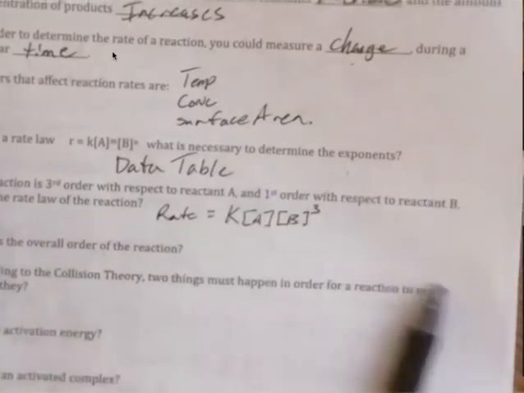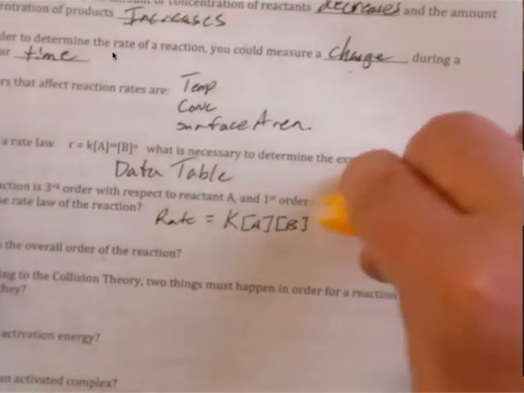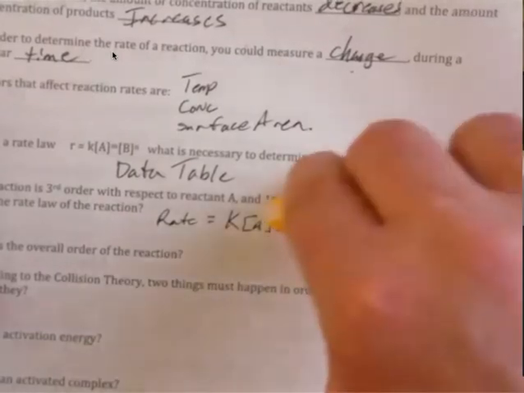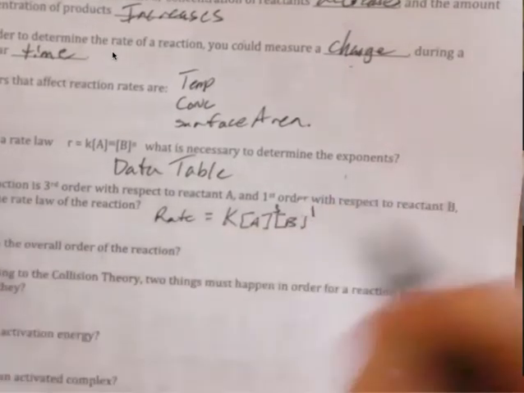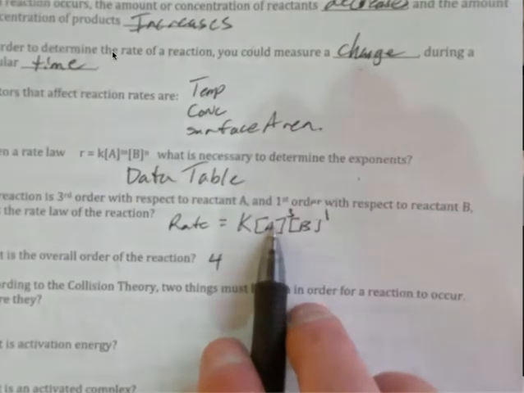A would be 3 and B would be 1. What is the overall order of the reaction? 4.